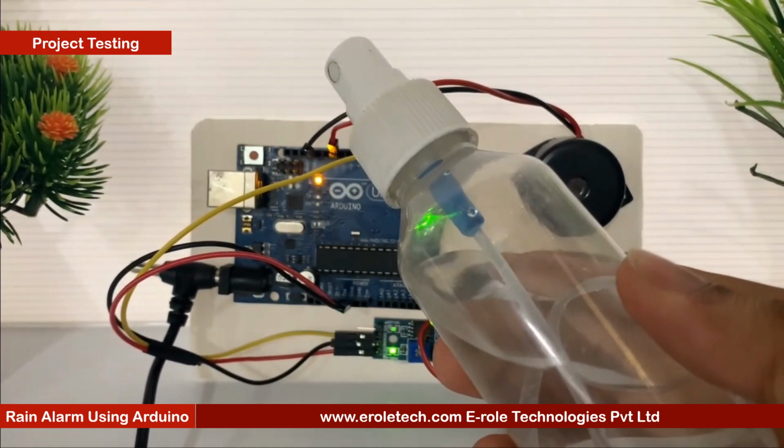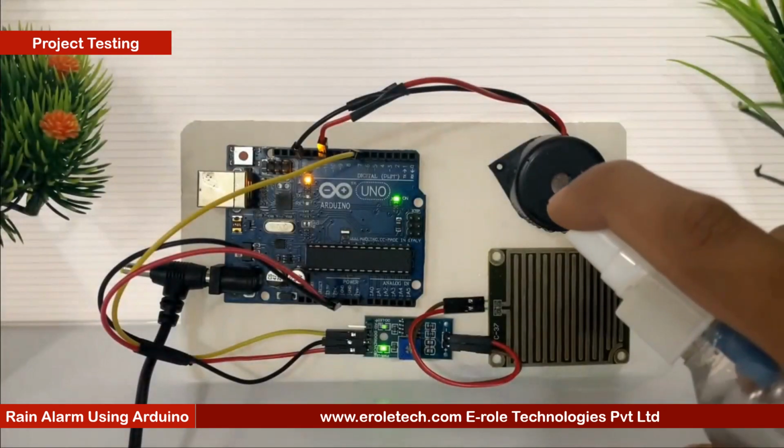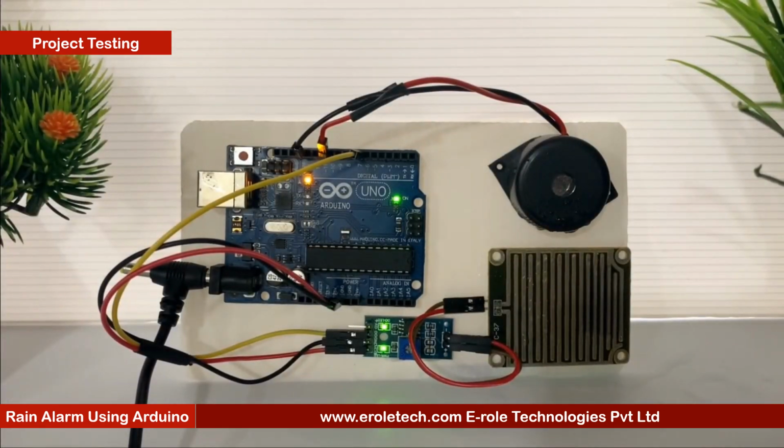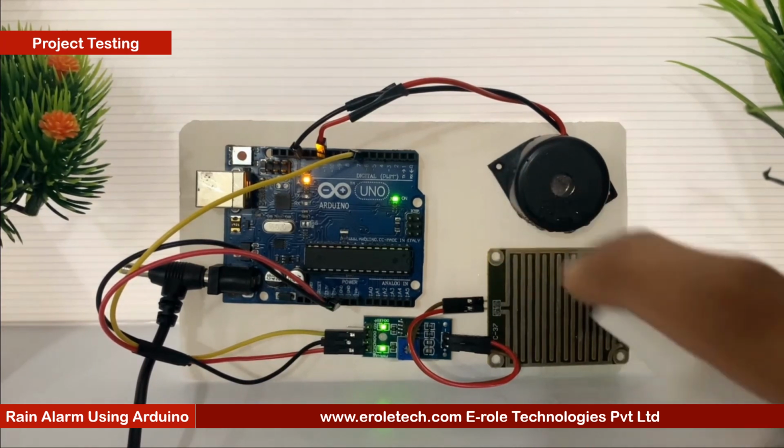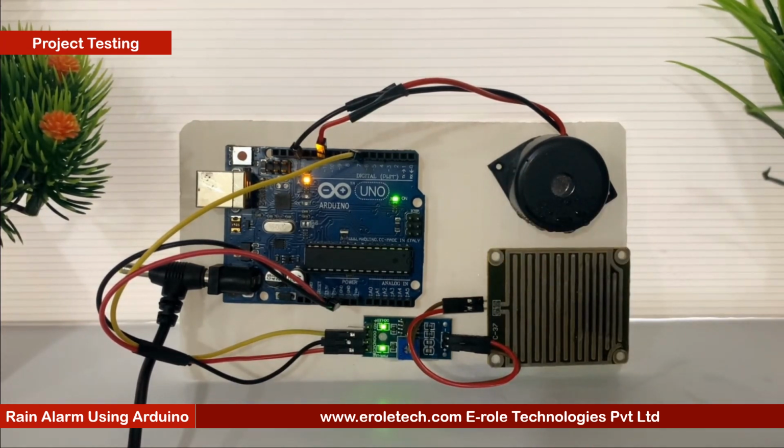Now we will power up our circuit and test its functionality. We will use a water spray to generate the rain effect. When there is a rainfall, then buzzer will start beeping. When there is no rainfall, then buzzer will keep silent. Our circuit is working perfectly.